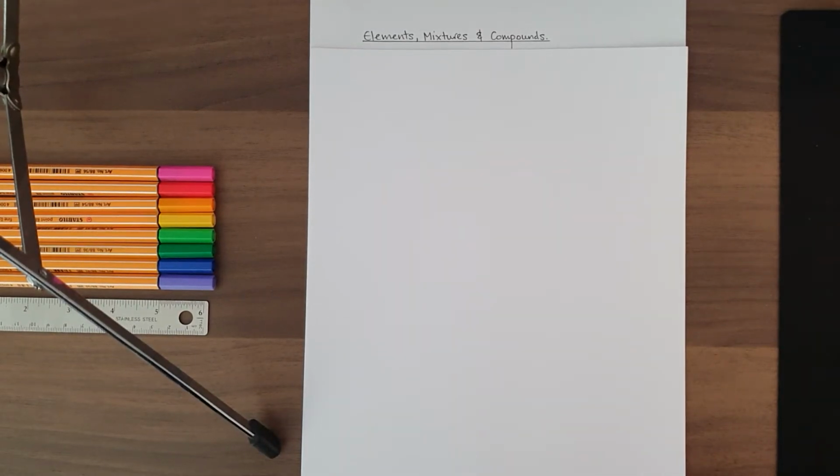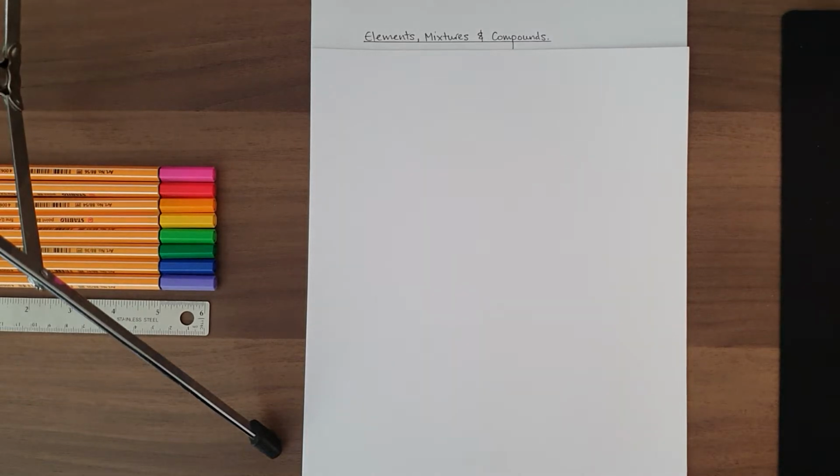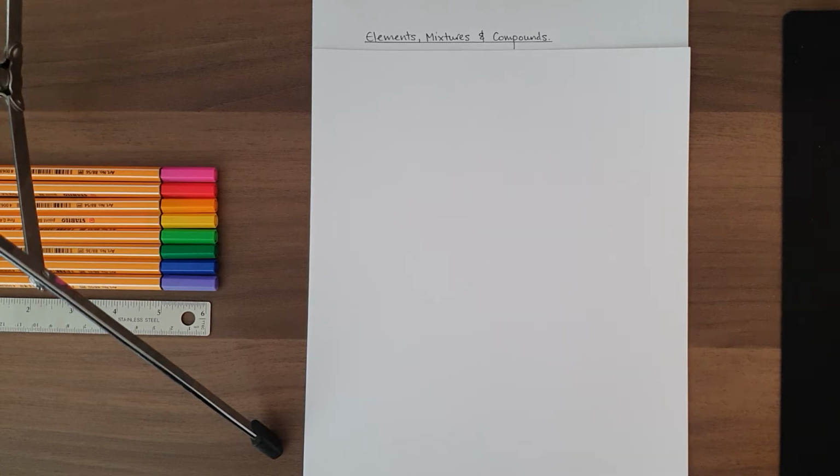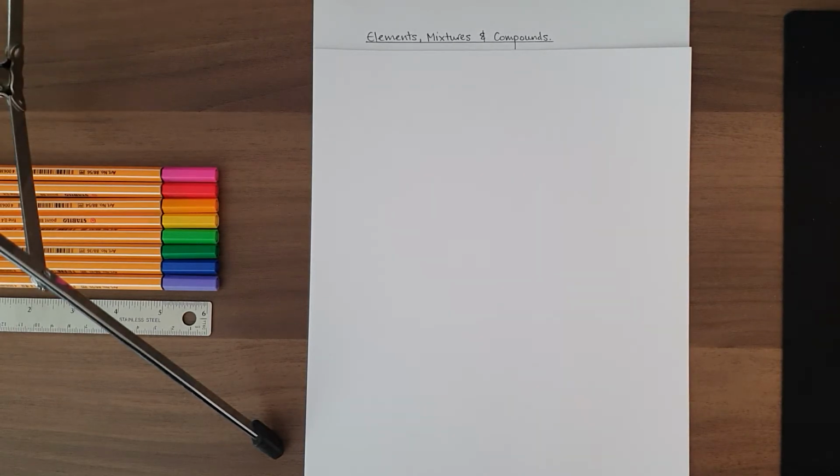In chemistry and in science in general, you will hear lots of different words to describe small things or collections of things, of chemicals. You will hear words like elements or molecules, particles, compounds, mixtures, atoms, and what is important is they all have their own meaning. They're not all the same thing. We can't just use any word that we like. We have to know what they mean.